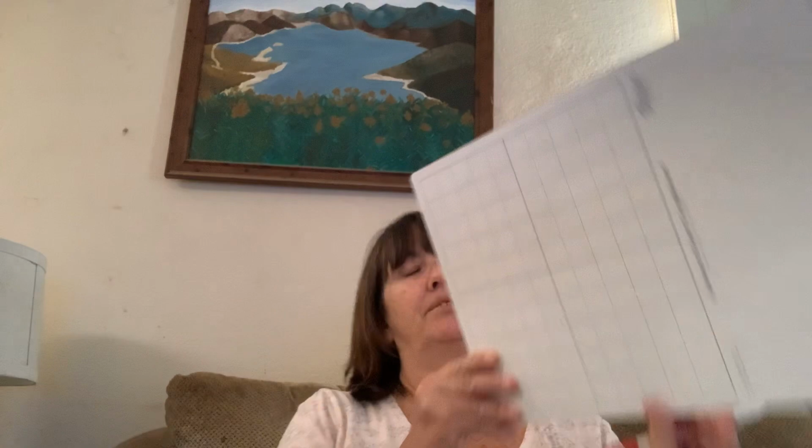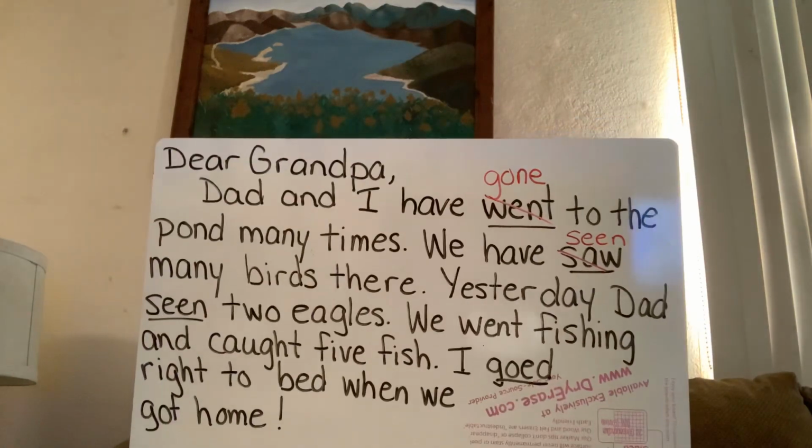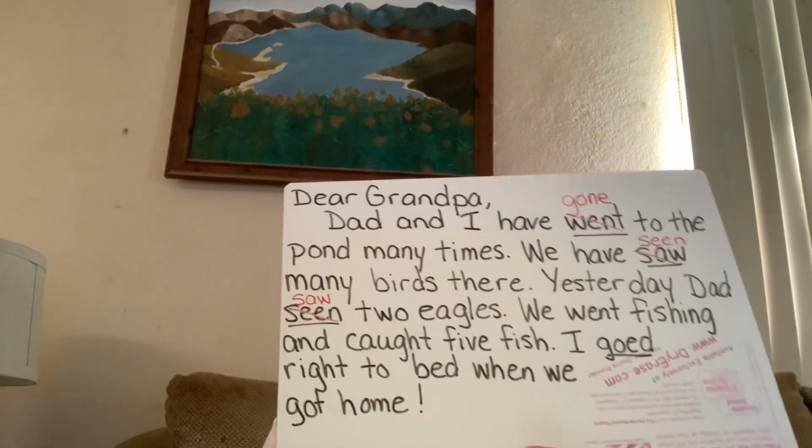We have saw many birds there. Yeah, no saw. What's it going to be? Seen. We have seen many birds there. Very good. Cross out saw, write seen. Yesterday, Dad seen 2 eagles. Okay, good. Seen's not working. We need to cross that out and write saw. Very good. Yesterday, Dad saw 2 eagles.